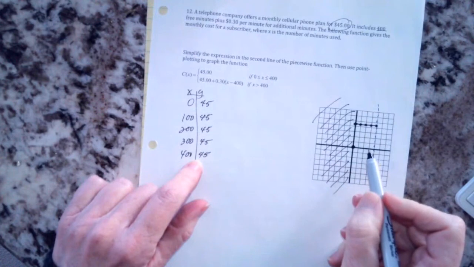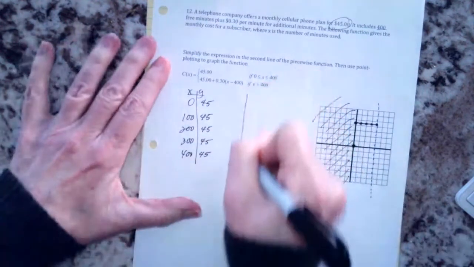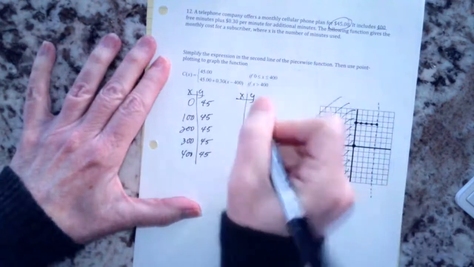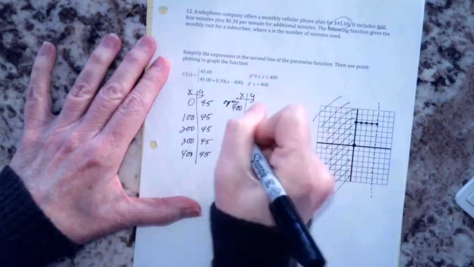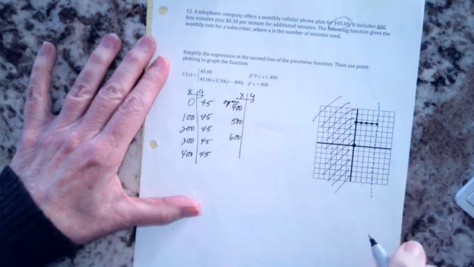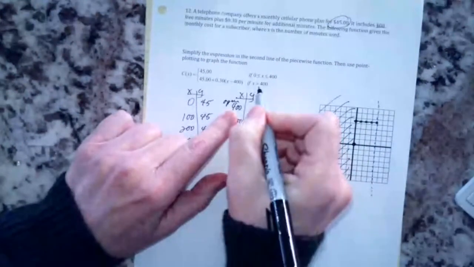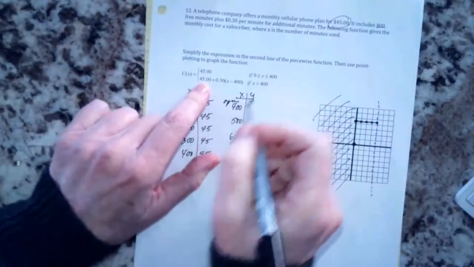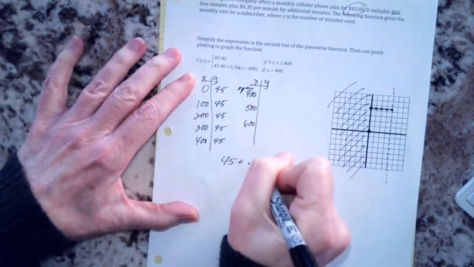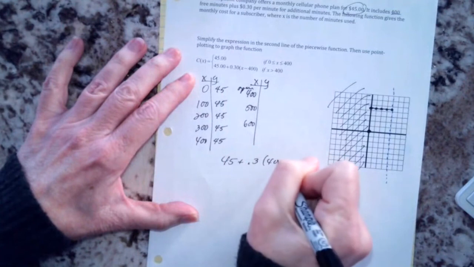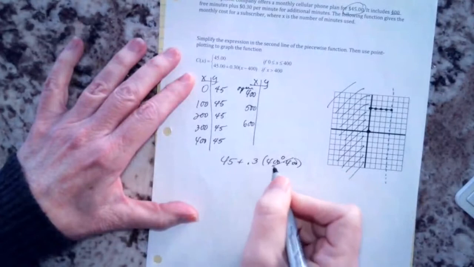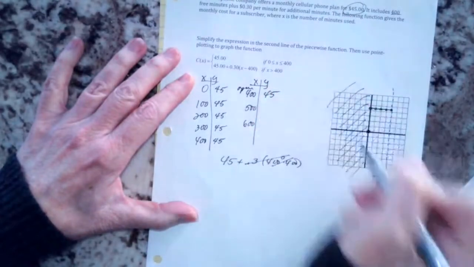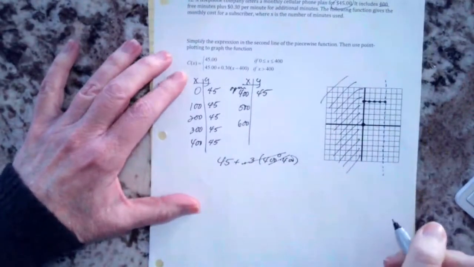That's the left-hand side of our wall. Now let's see what happens on the right-hand side of our wall. Has to be bigger than 400. I'm going to include 400. That's open. I know that, not including it. Let's look at 500 minutes and 600 minutes. So at 400, if x is greater than 400, it's $45 plus 30 cents times 400 minus 400. 400 minus 400 is 0. 0 times 0.3 goes away, and you're left with 45, which we already knew.